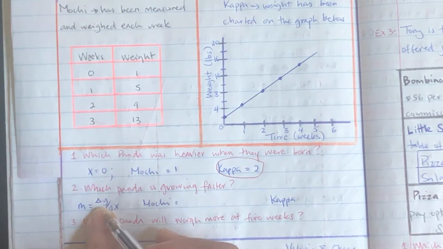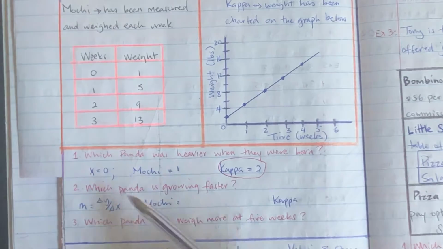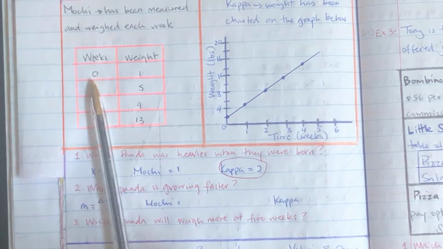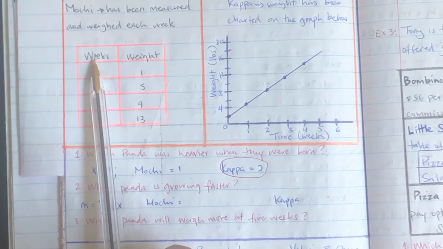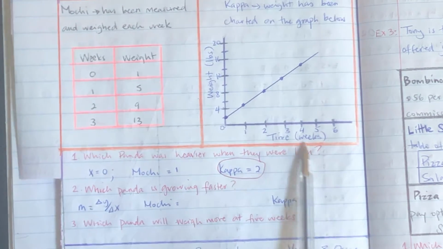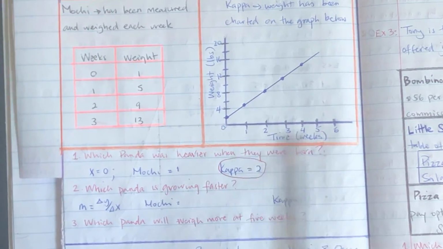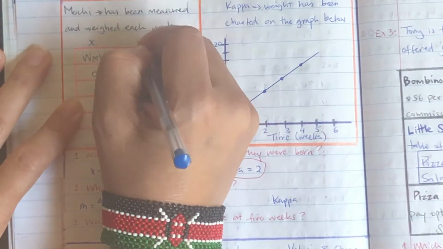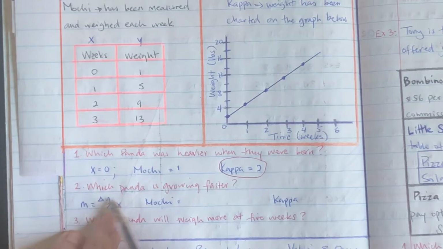Change in y. So here's Mochi. Which one is x and which one is y? Time is always x. Okay, so you see how it says weeks? That's always x, and you can see that right here. Time is always x. So this is going to be your x. It's going to be your y. And how is it changing? Changing y over changing x.